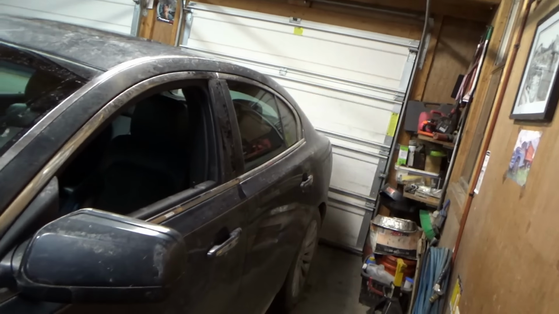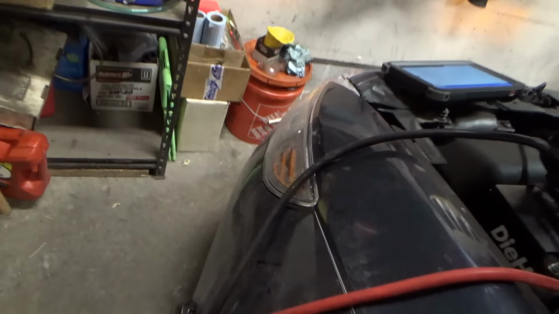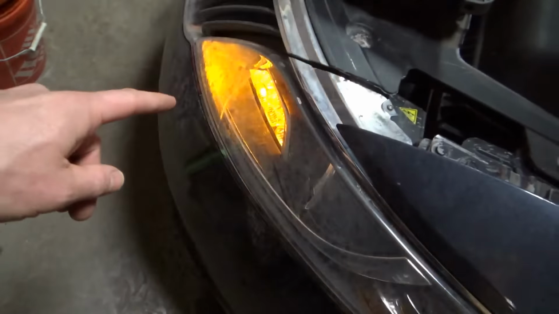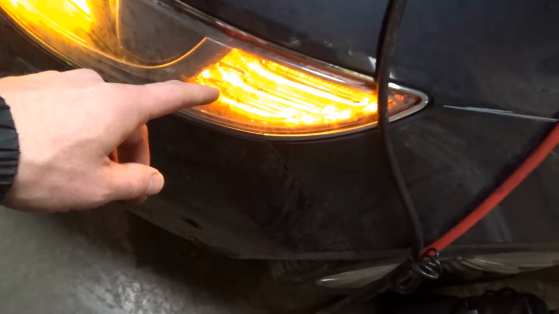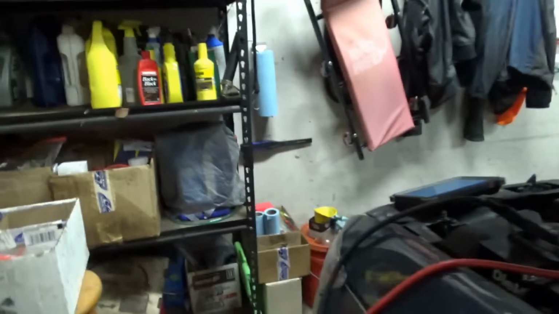I like that. And the actual frequency is that, and the front one is strobing, which is insane. As soon as we turn the parking lights on, normal. See, that one's dim and bright, dim and bright. This one is on and off, on and off. If we turn the parking lights off, strobe effect. Same exact thing with the right one.